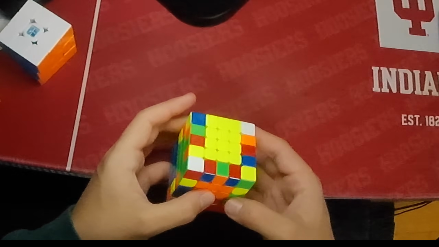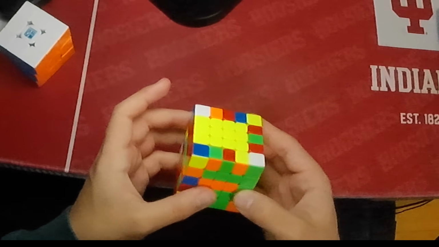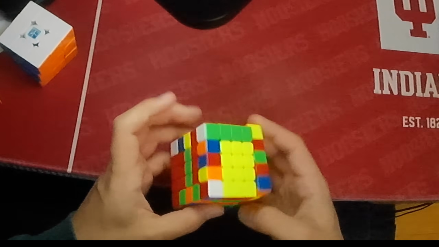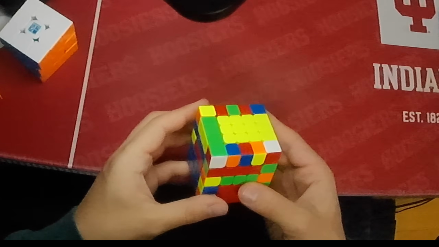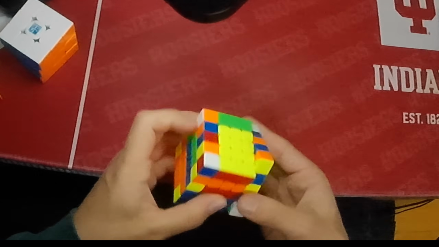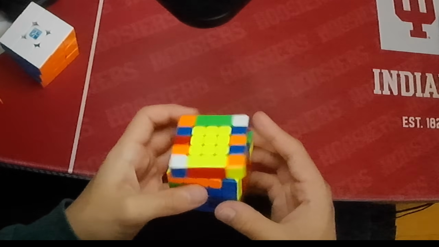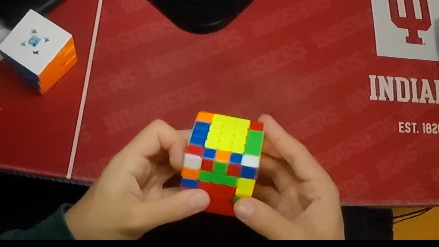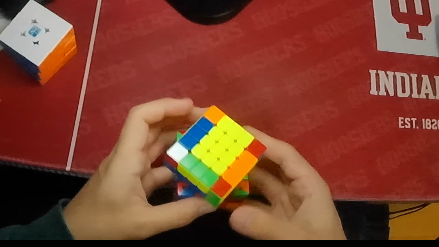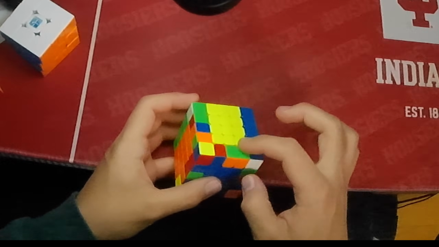I see this yellow blue piece here, and I see a yellow midge back here. I'm not sure what color it is, so I'd probably just look towards that. It's orange, so I'd probably here, slice and slice. And I know the orange midge is still on that layer, so I would put the other orange edge in, and finish off. And I see this immediately.